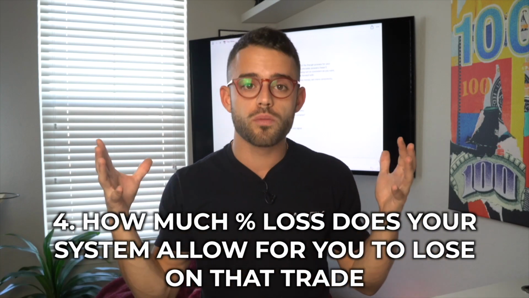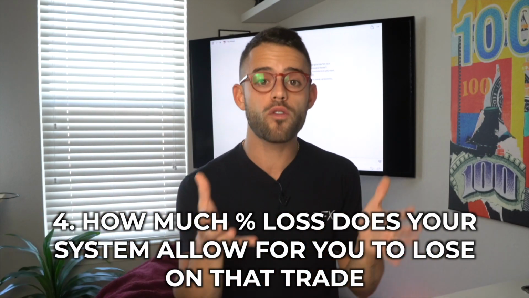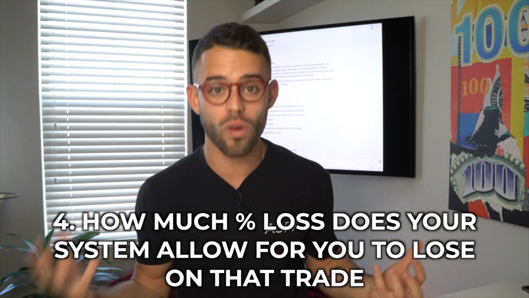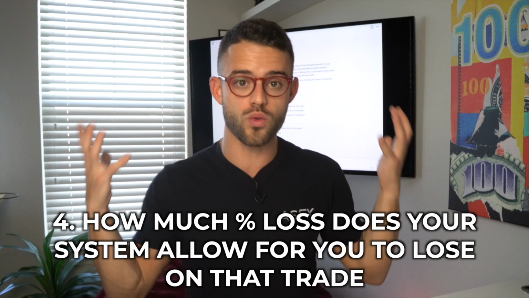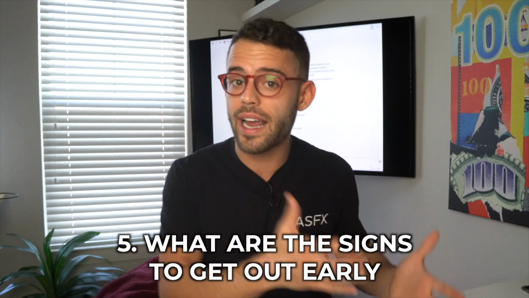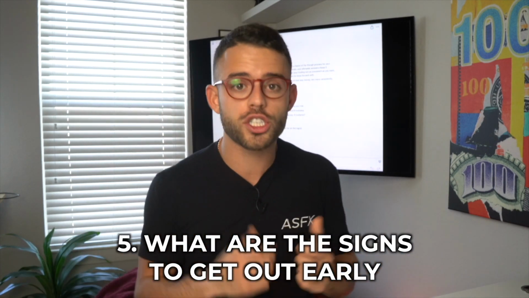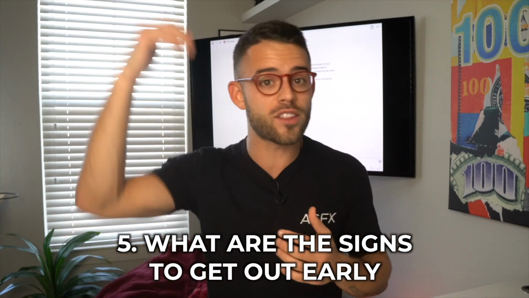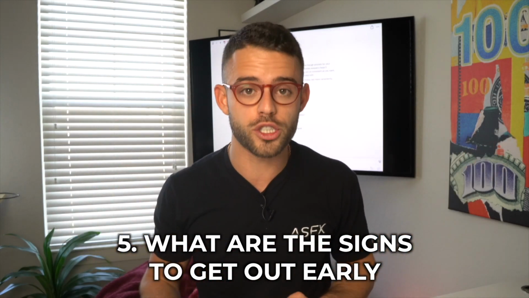Number 4, how much percent loss does your system allow for you to lose on this one trade? That goes back into that third question. What is the grade of it? That should tell you the percentage that you can risk on this setup. And then number 5, what are the reasons to get out early? Whether it's working for you or against you, be ready, be watching, and be ready to get out early if it's just not working. And at the same time, be ready to take the full profit off the table if it does reach your desired target.